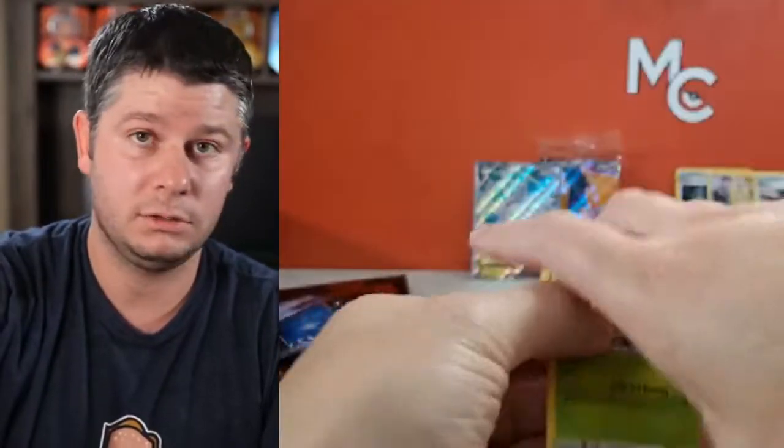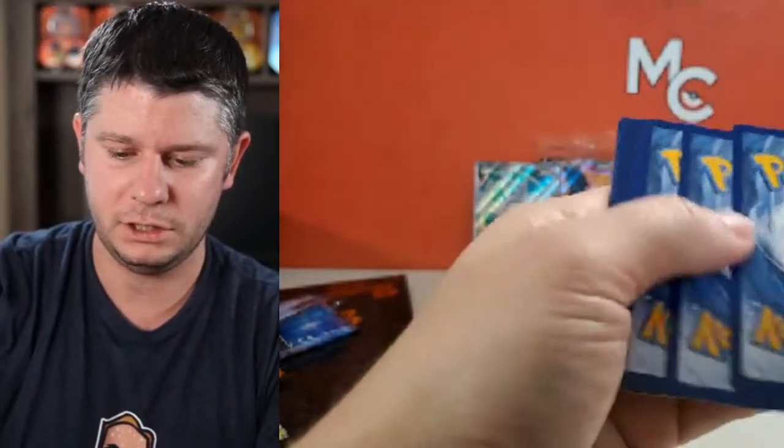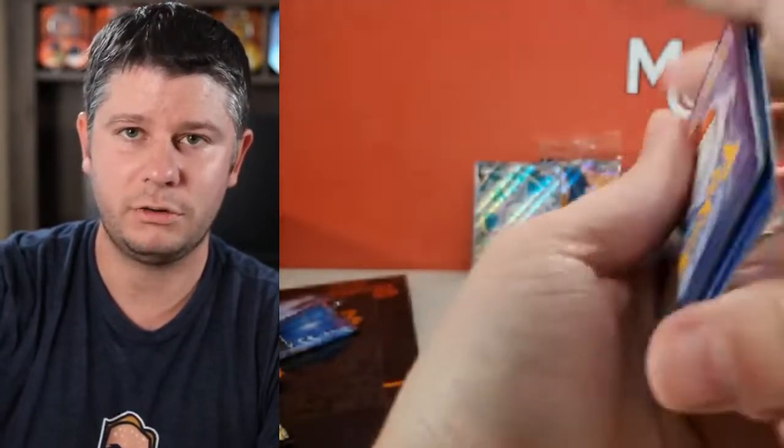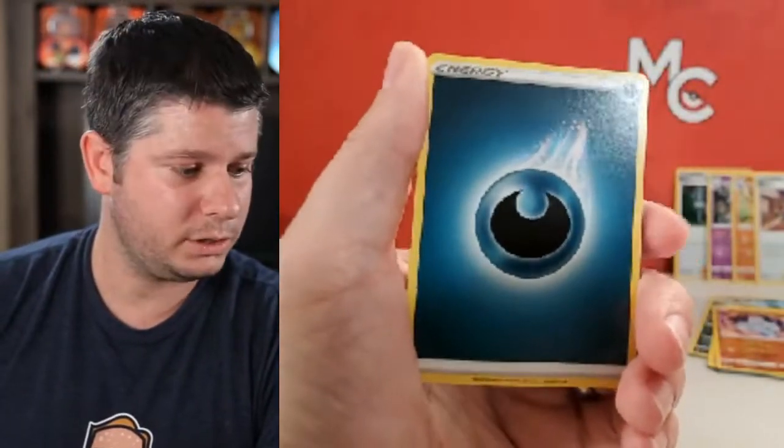What do you think of it? Is it a good change? I'd love to see them get into some more secret rares. I was kind of surprised how small the secret rare were in this set.